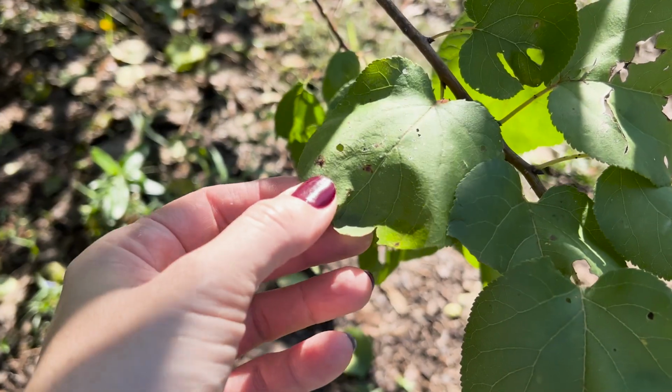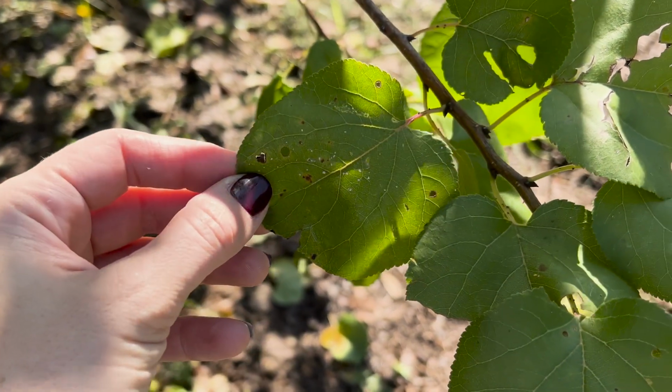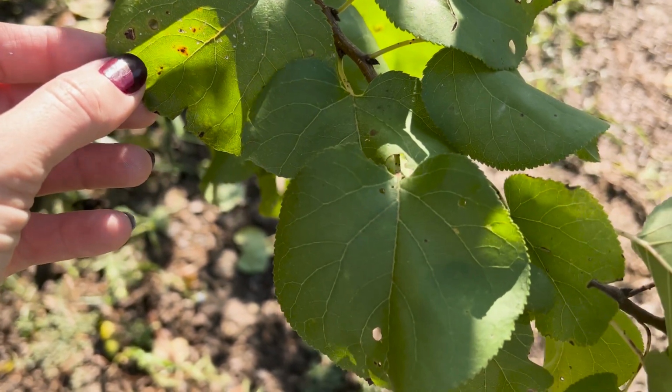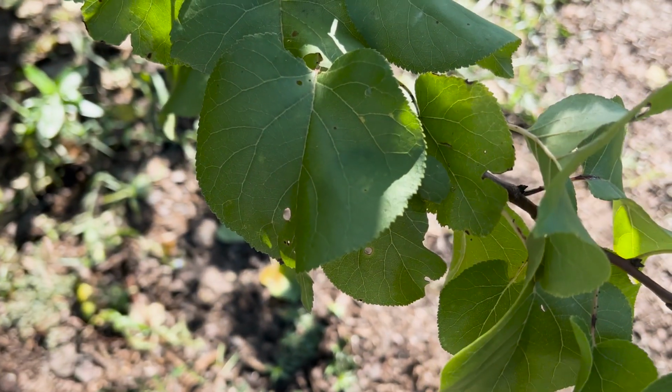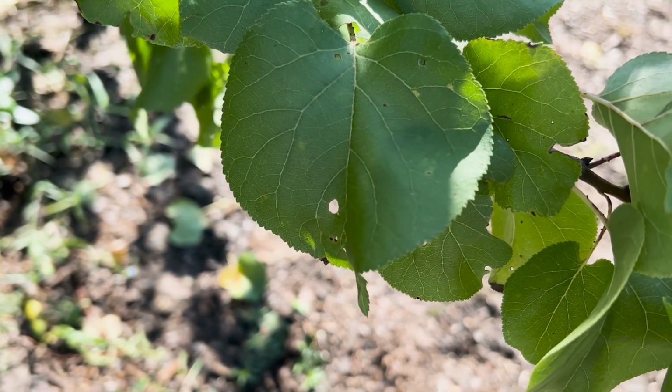But I have noticed a couple signs. It was a big problem on my peach trees this year. But even as I'm looking around at the apricot leaves, those telltale signs of bacterial spot or bacterial canker are little brown spots on the leaves. And sometimes what you'll see is called shot hole, which just looks like little holes in the leaves, which can look like insect damage also. But with these other things I'm seeing, I think it's likely that that's my problem.